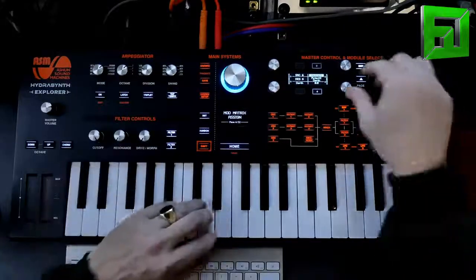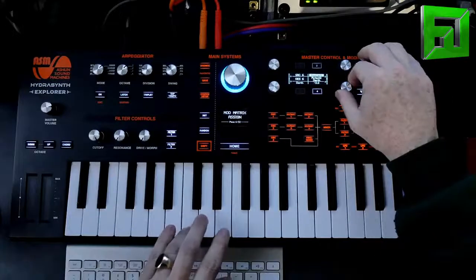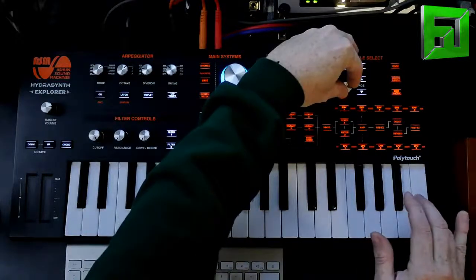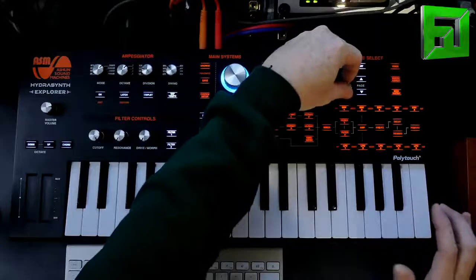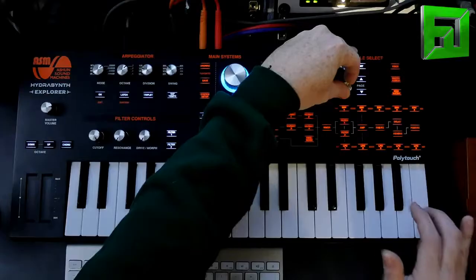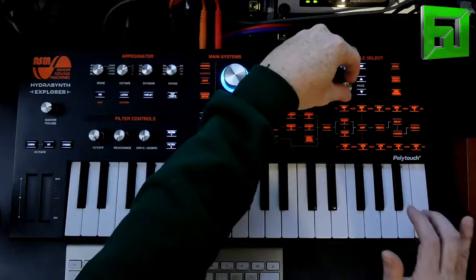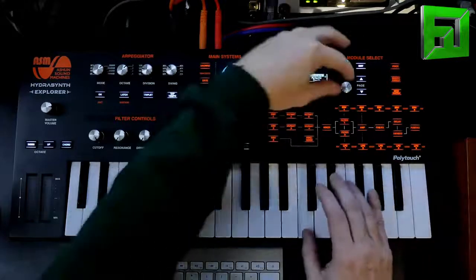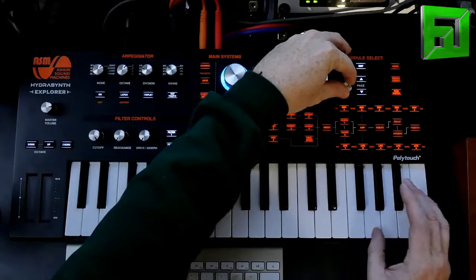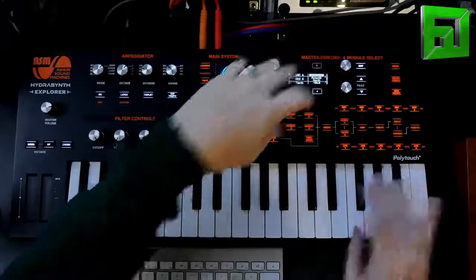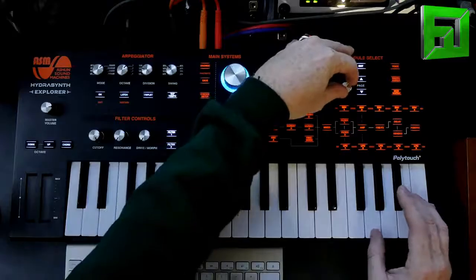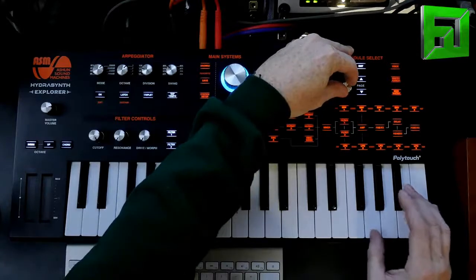Okay. So first thing we're going to do, I'm just going up an octave or two and listening to how it sounds. That's kind of cool. I'll kind of come back. So it's pretty dissonant. That's okay because we're making a more percussive sound anyway.